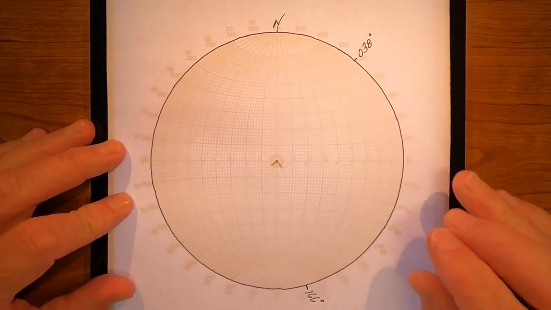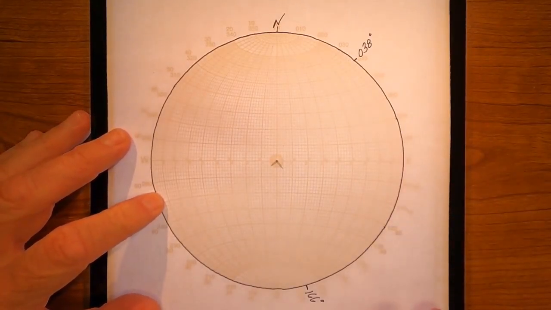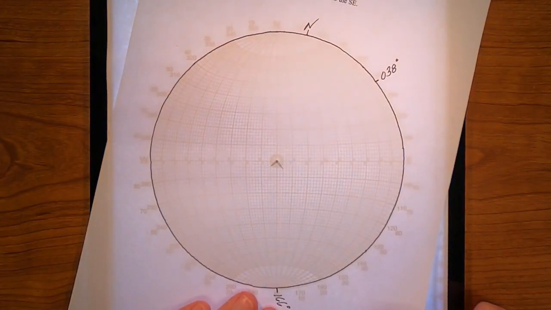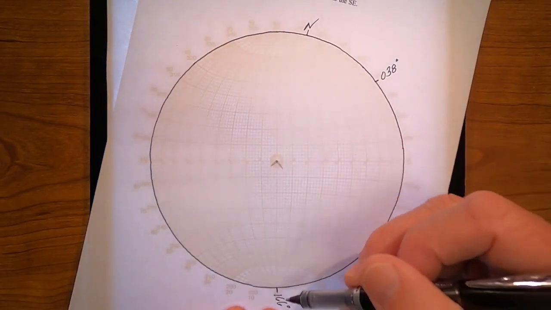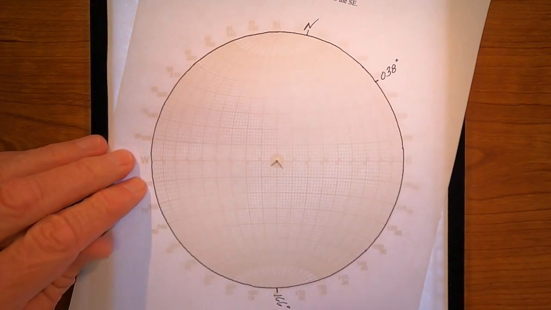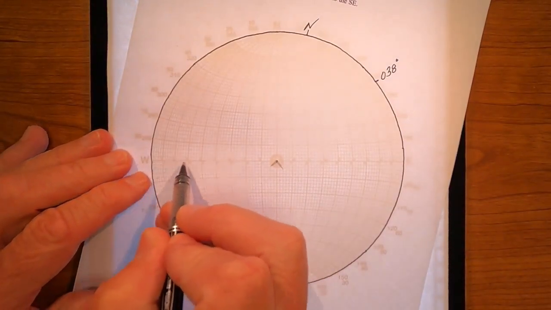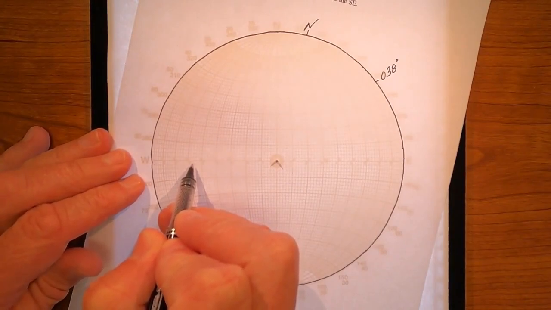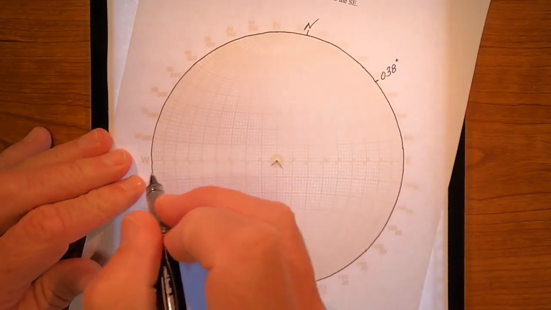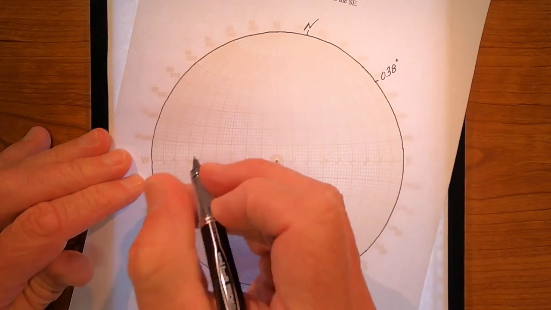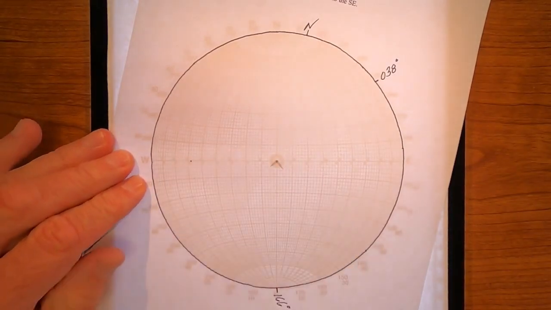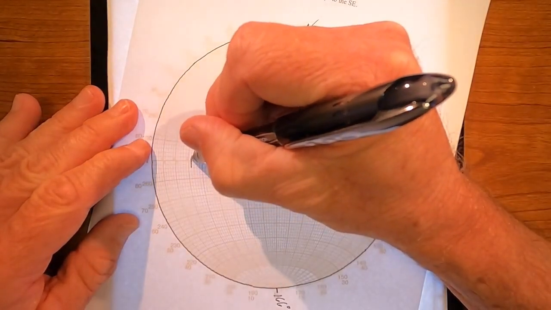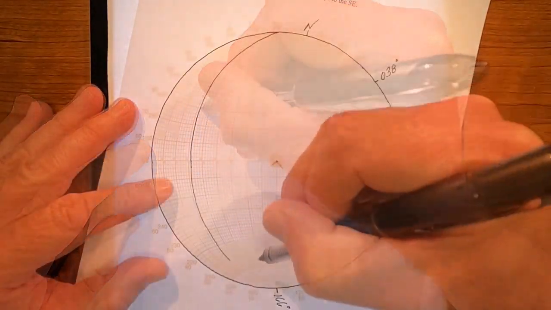To put that great circle in place, I need to rotate the overlay such that 166 is on the north-south axis. And then in this case, I'll count in 32 degrees from the west edge of the Stereonet along the east-west axis. 10, 20, 32 degrees brings me to that point right there. And I will trace that great circle.